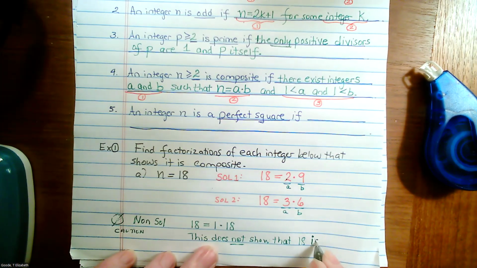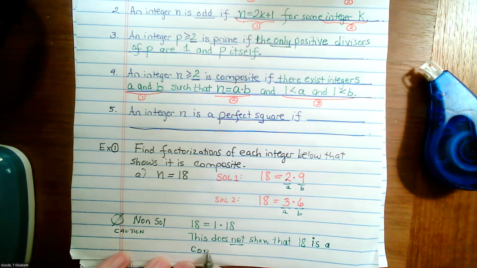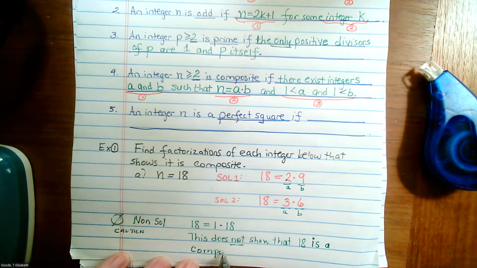Does that make sense? Yes. Because our factors are the wrong kind of size.